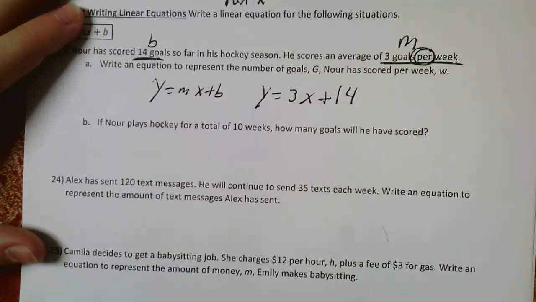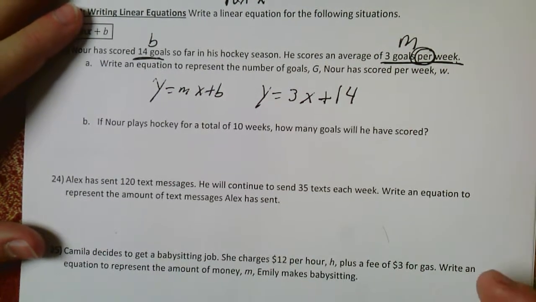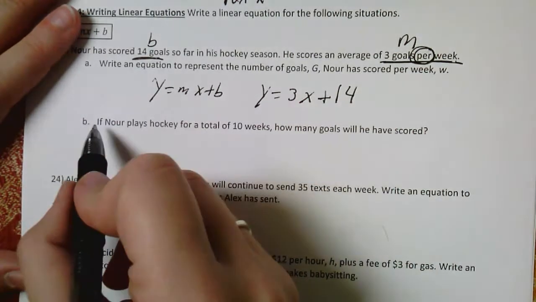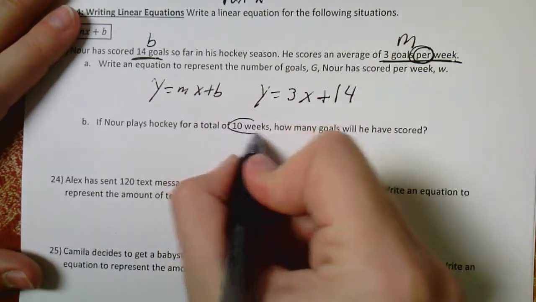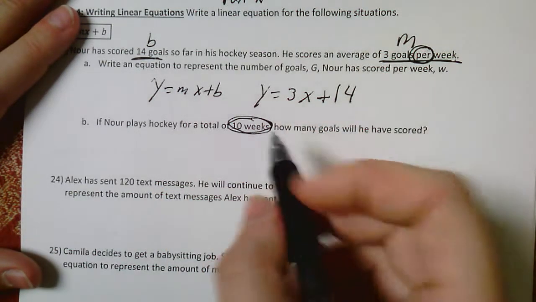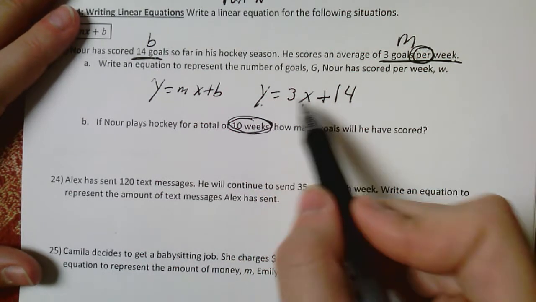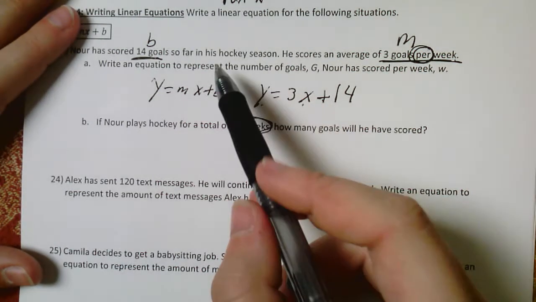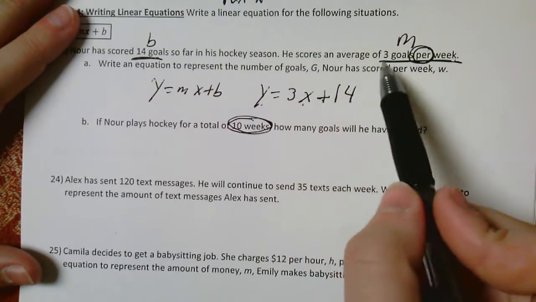You will have to think about, if it's talking about paying someone off, would that be a -14, things like that. But the point that I wanted to talk about here is part B. It says if Nora plays a total of 10 weeks, how many goals will she have scored? So ask yourself, is that going to be your x or your y? And you're like, well, I have no idea. We didn't really label them, right? Well, if we go back into our statement here, it says she scores an average of 3 goals per week.